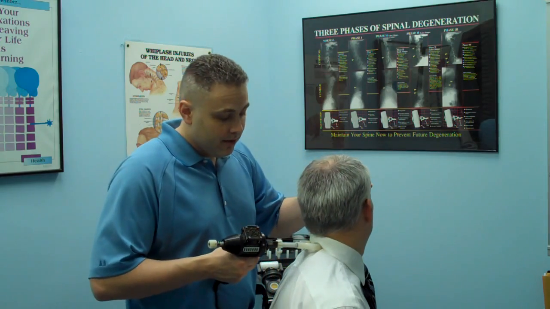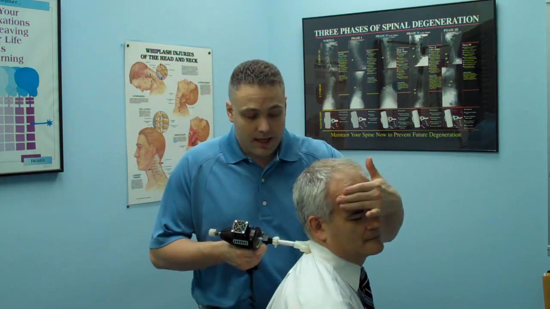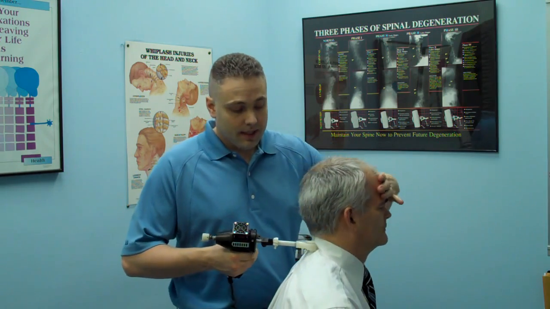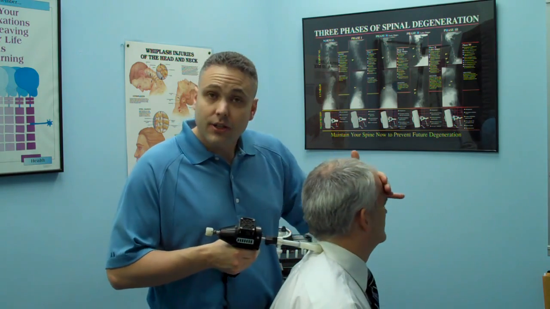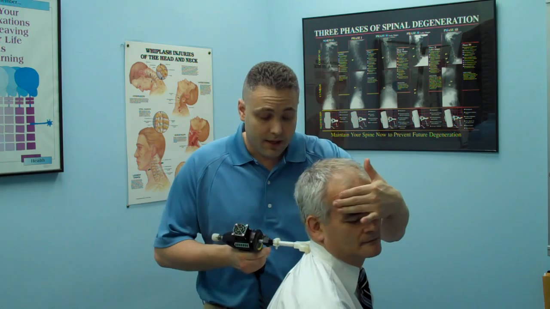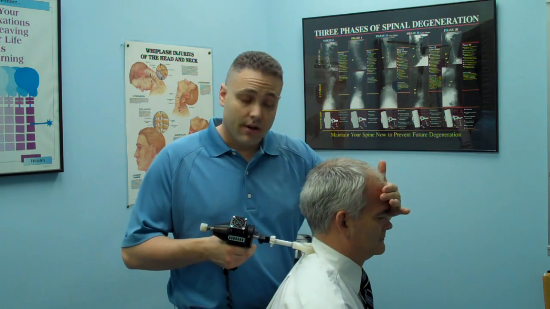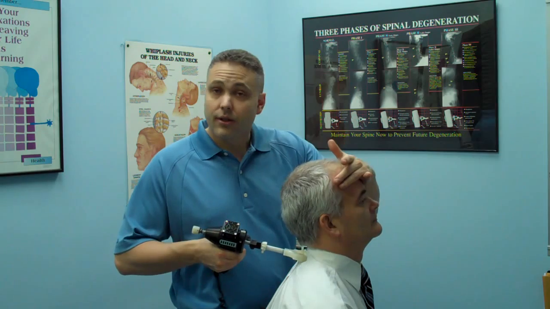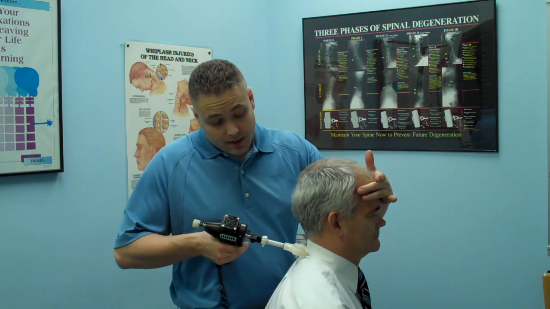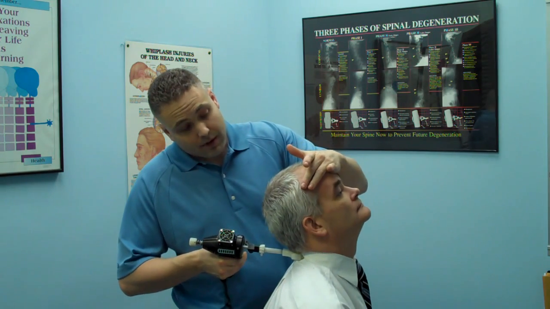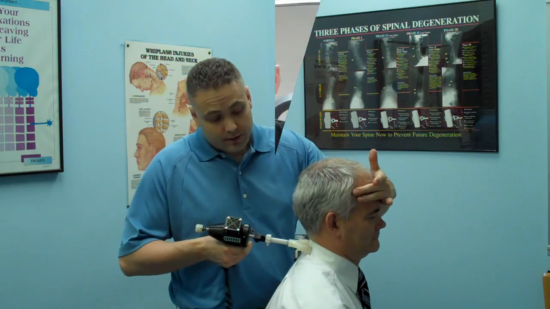And what's unique about this instrument is we apply the force. We can take the patient literally through a range of motion, adjusting this patient where the restrictions are. Now, Les has a restriction going backwards, so we can apply an adjusting force while he extends.